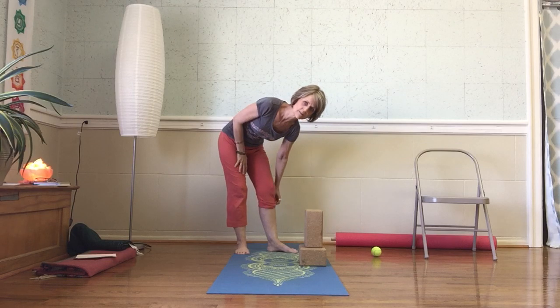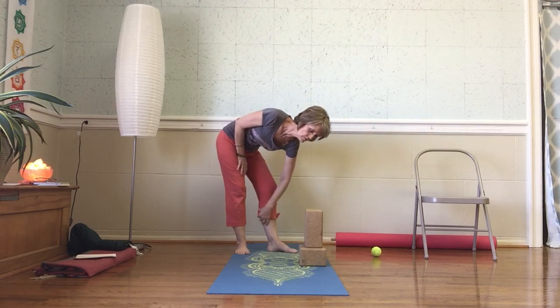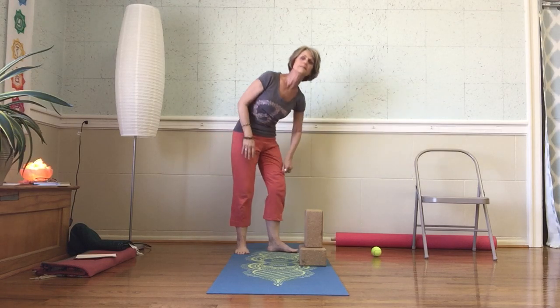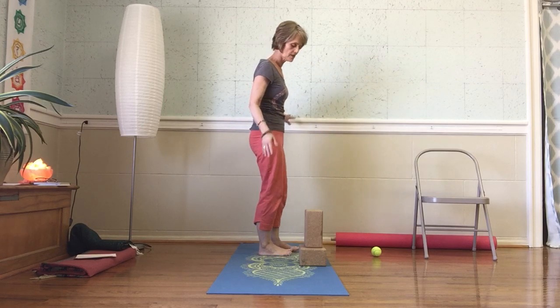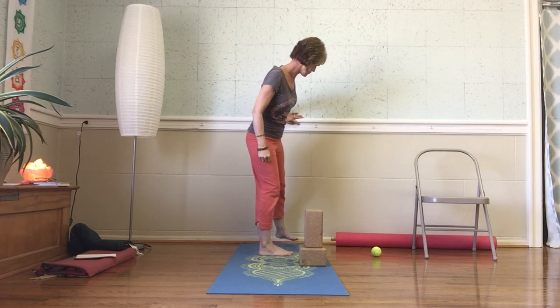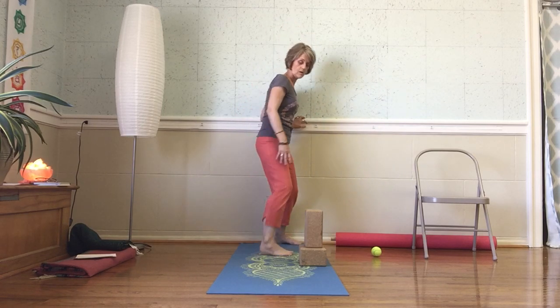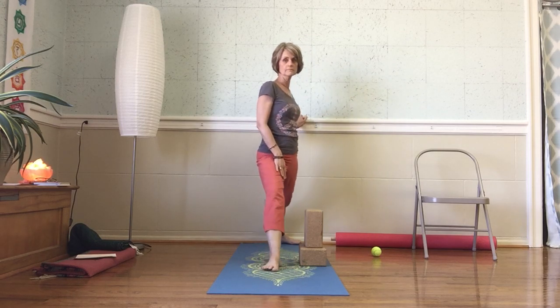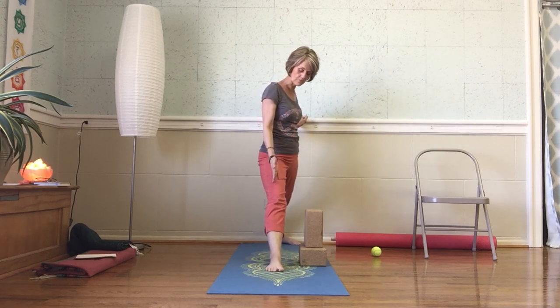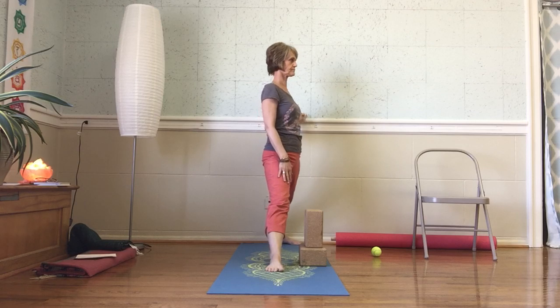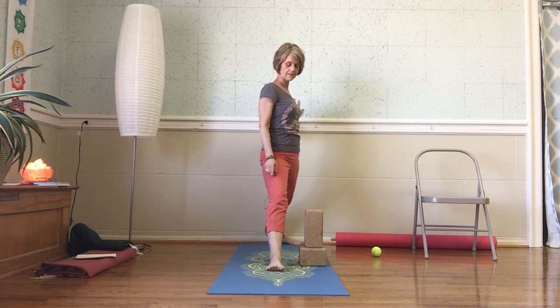So Virabhadrasana 2, and we'll look at Utkatasana. We did it the other day with the block between the legs. We'll do it the same way again today. So bring your right heel to the wall, left leg out. So front heel, back arch, hand to wall. Watch where your knee tracks, okay?